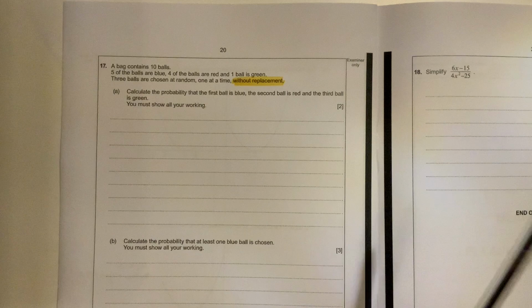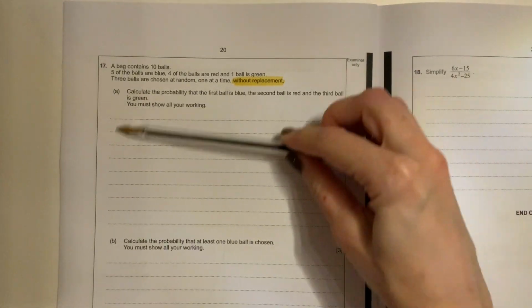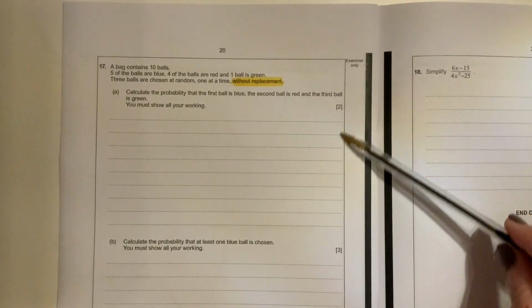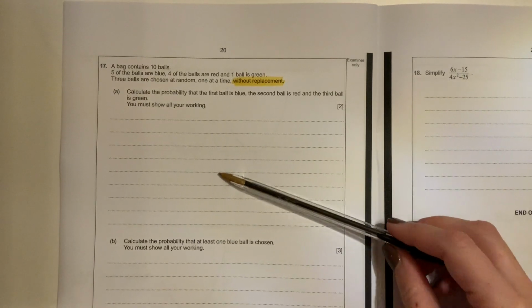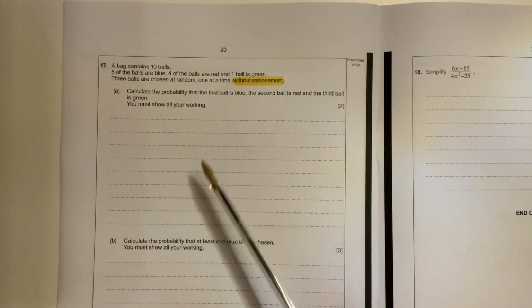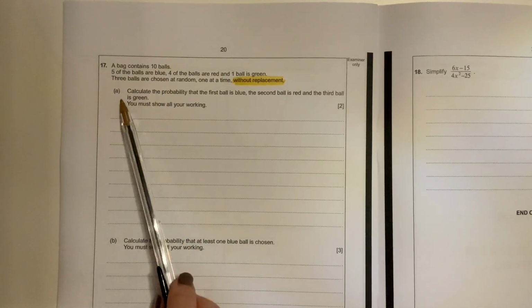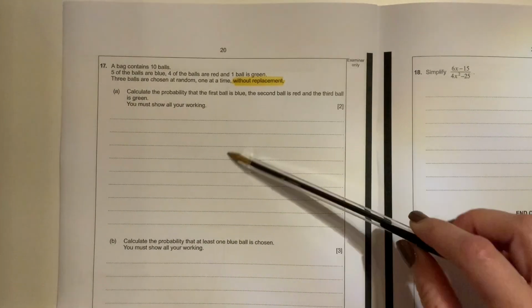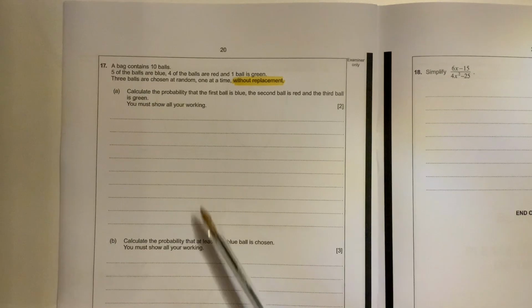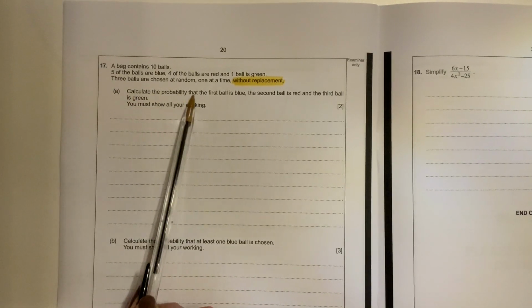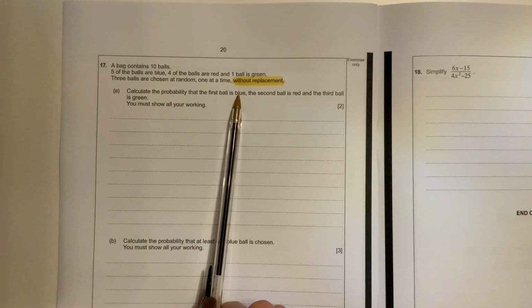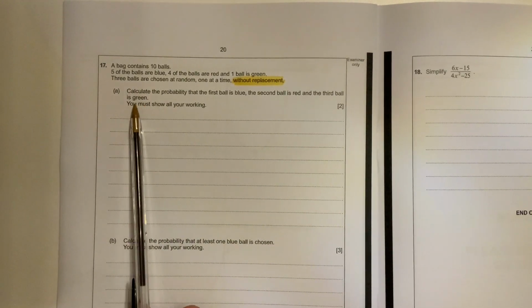Now, when I marked your papers originally, part A of this question has been done pretty well by the people who attempted it. The majority of people who answered this question actually got it right. But I wanted to go through part B with you more. Calculate the probability that the first ball is blue, the second is red, and the third is green.